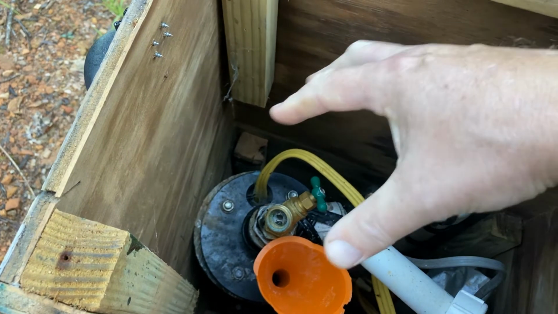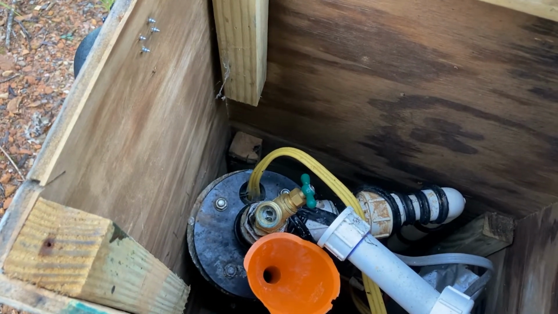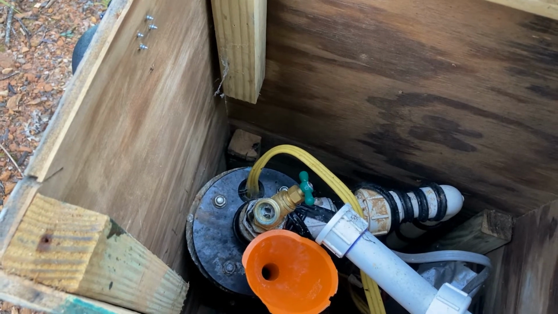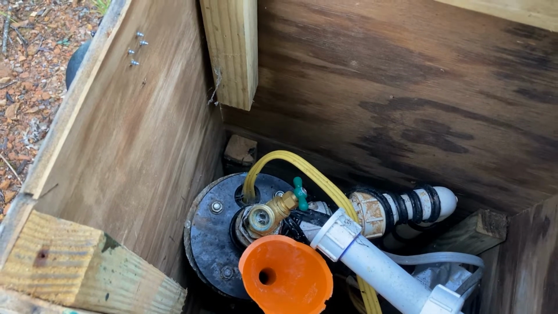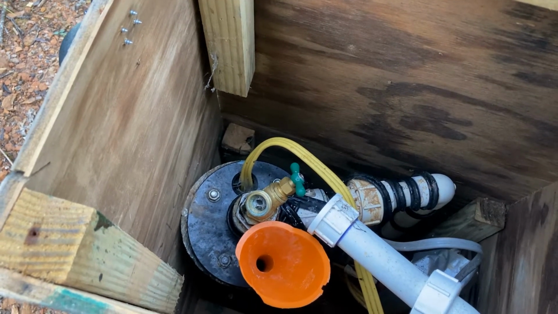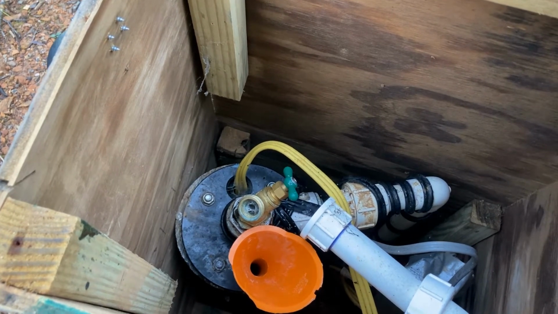Now, if you're familiar with wells or not familiar with wells, you will notice that this is not a pitless adapter system. If you have a pitless adapter system, what I'm showing you probably won't work without some type of modifications that would require a professional. But let me get on to showing you more steps I've taken to sanitize and filter the well water.